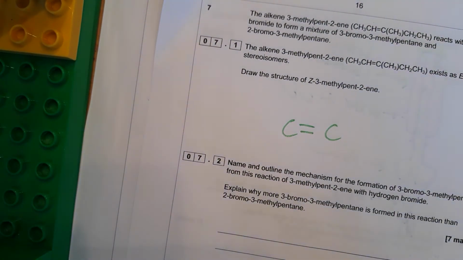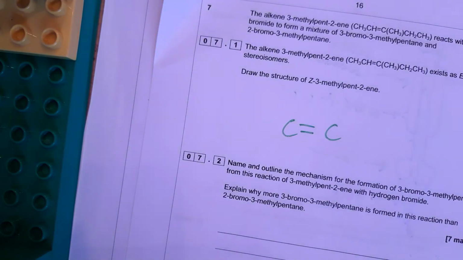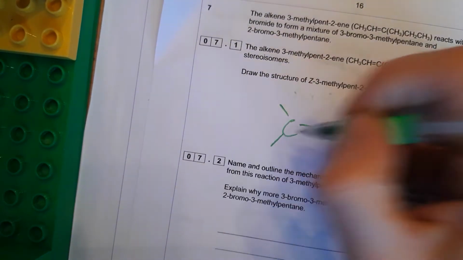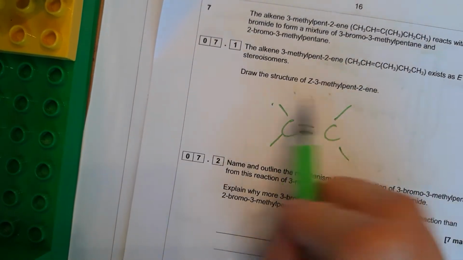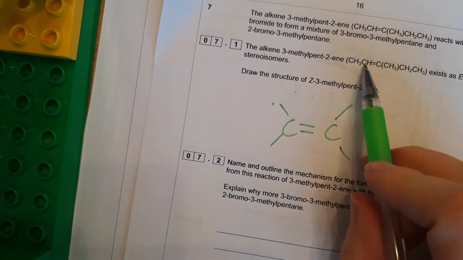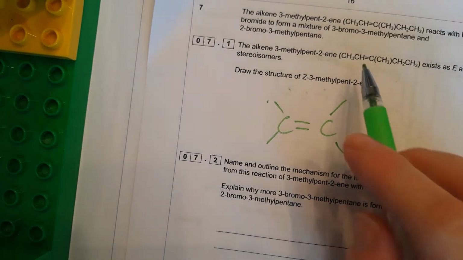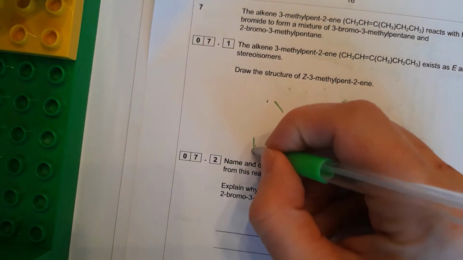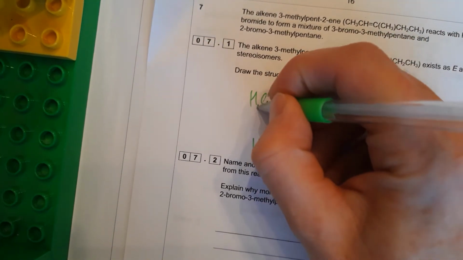And I remember that Z is on Z same side. So the large groups are on Z same side. So I'm going to put my large groups just on the top. So I'm looking at this carbon-carbon here. So this carbon-carbon has got a hydrogen and a CH3. So I'll go the light group there and the CH3 at the top.